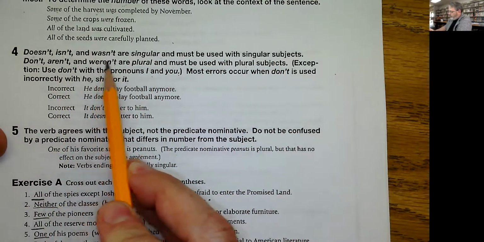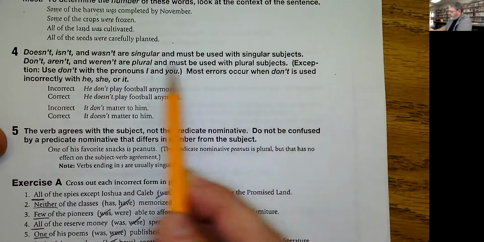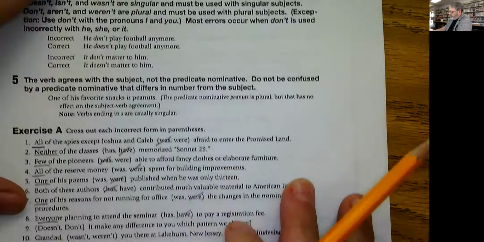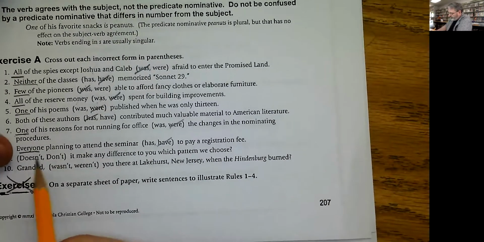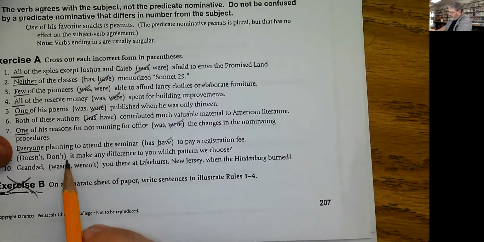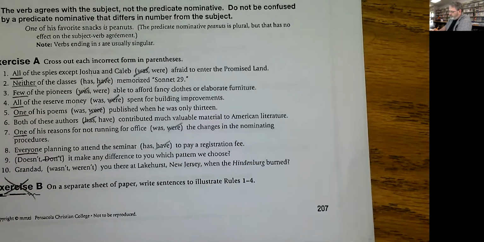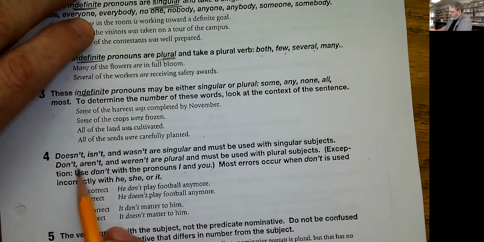Don't, aren't, and weren't are plural, must be used with plural subjects. Use don't with the pronouns I and you. So, doesn't it is singular, make a difference. So, get rid of don't. Doesn't is singular, don't is plural.